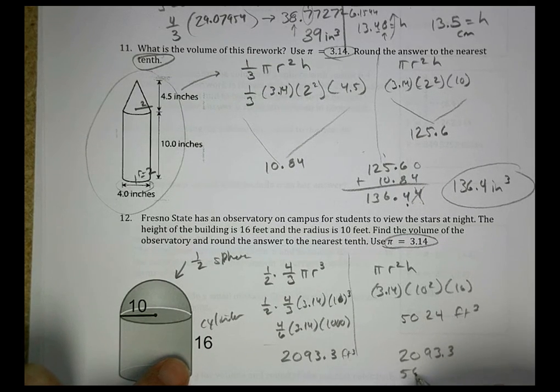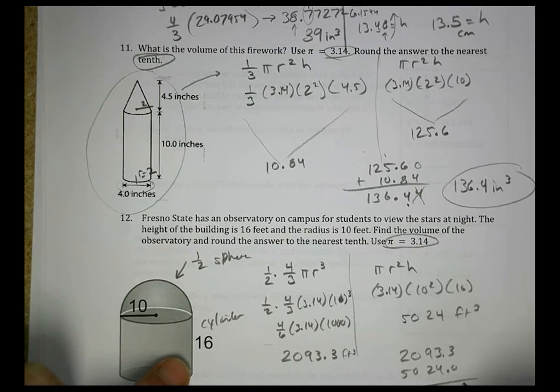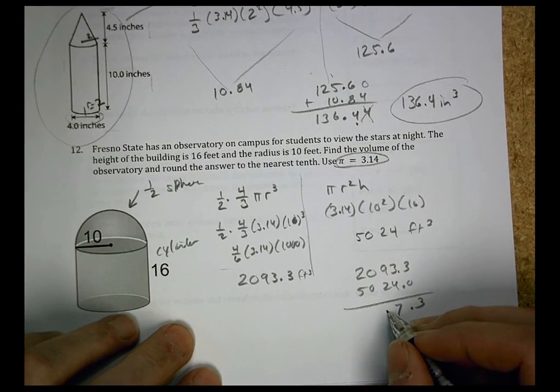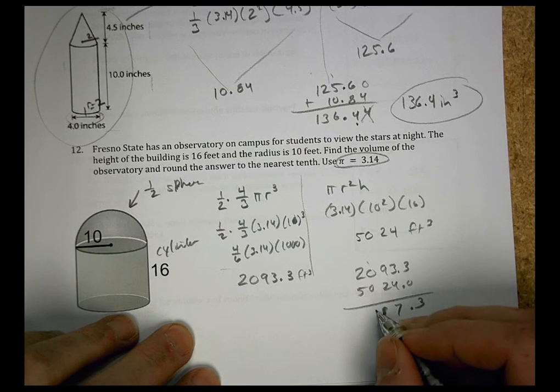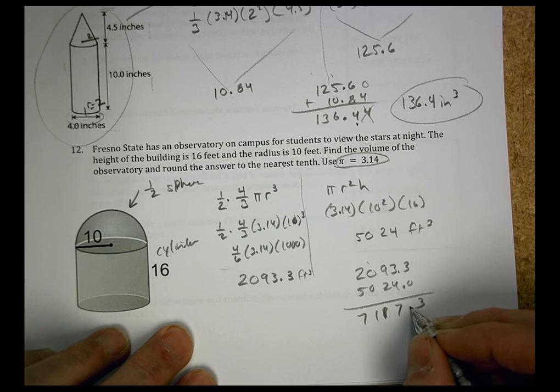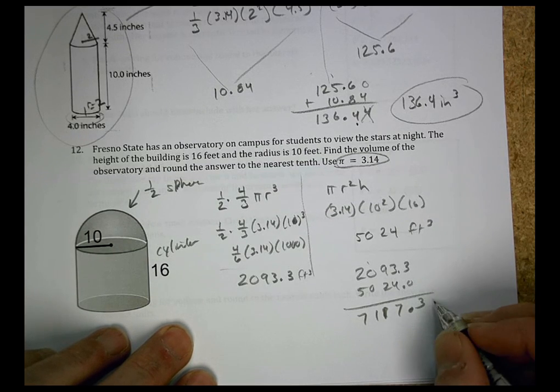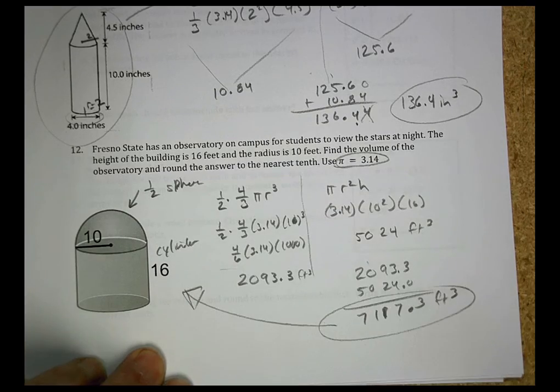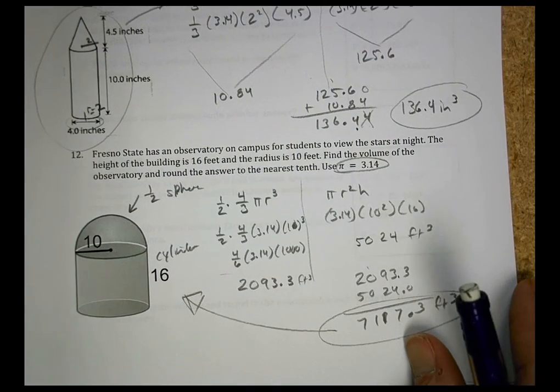Combine those together, we have 2093.3, 5024.0, we have 3.77, we have an 11, and we have a 7. So 7117.3 feet cubed for the combined volume of that shape right there.